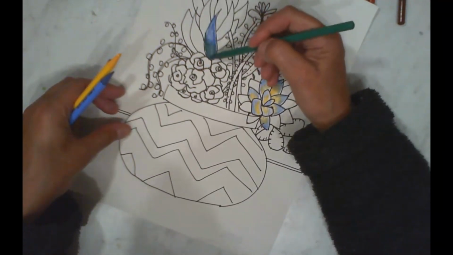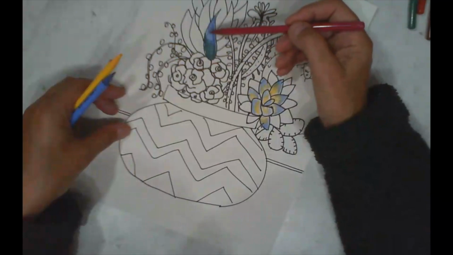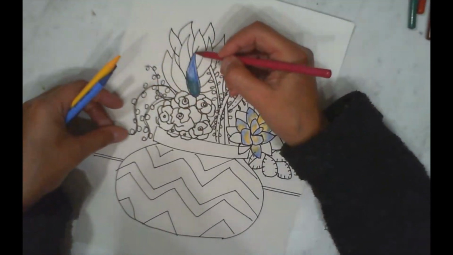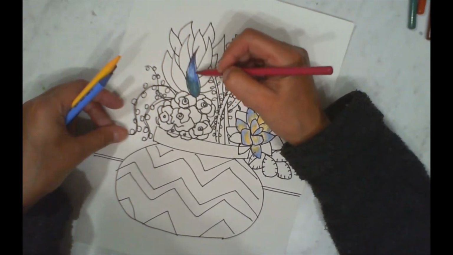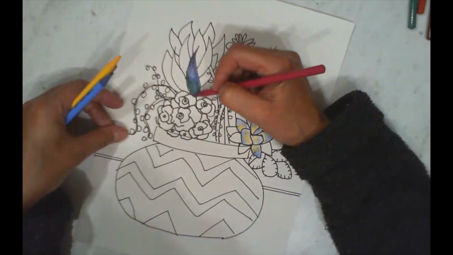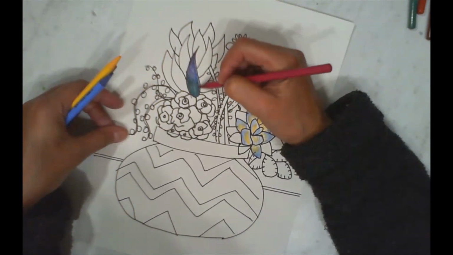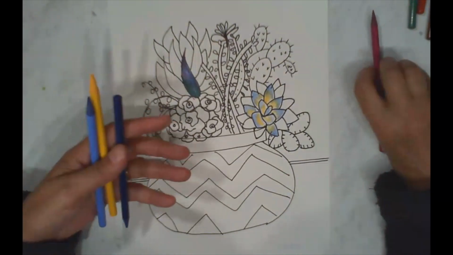Watch this. I'm going to show you something a little crazy. I've colored it blue and green, but getting in there a little bit on the tip with that pink. And then again, blending it in so it's hard to tell where one color started and the other stopped.